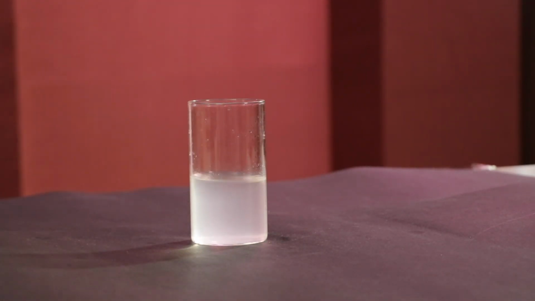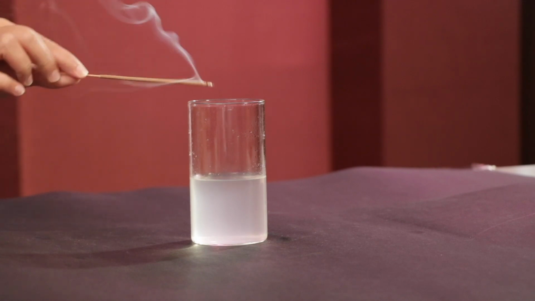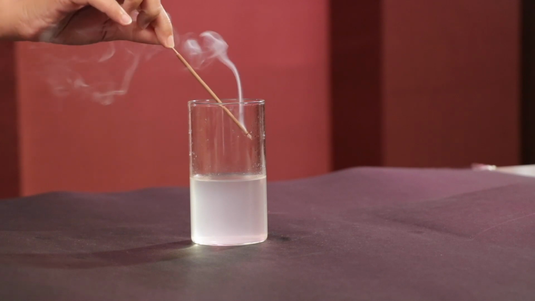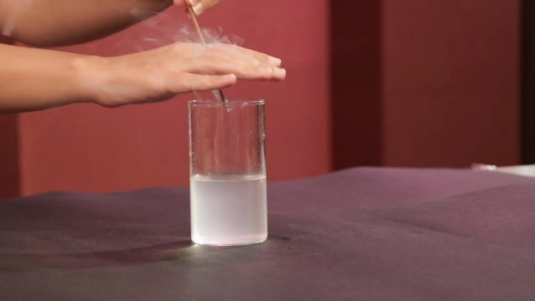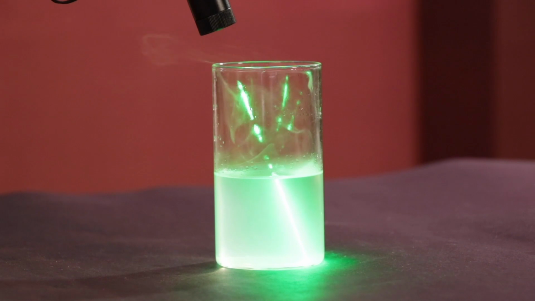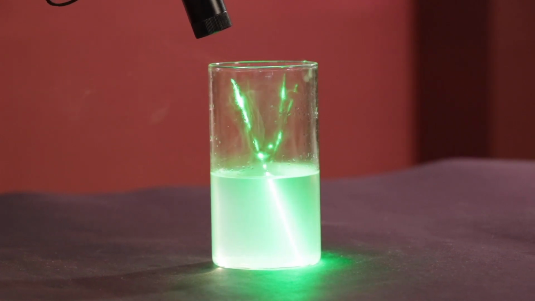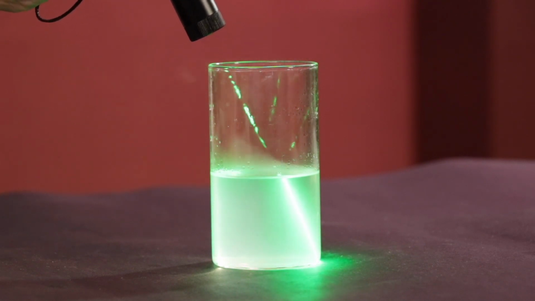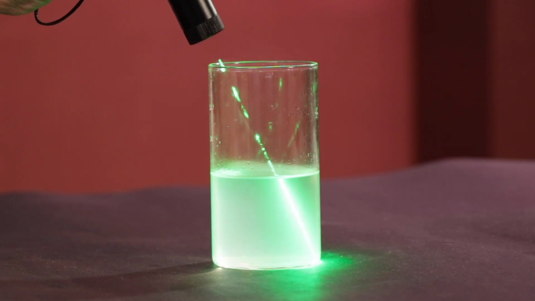Here we understood how light changes its path while traveling from rarer to denser medium. Join with me to learn bending of light using more activities. I will take a glass filled half with water. I'll add a few drops of Dettol to it for visualizing light rays properly. I'll bring a lighted incense stick near the mouth of the bottle and close the mouth for some time. Now I will point laser light from rarer medium to denser, that is air to water.